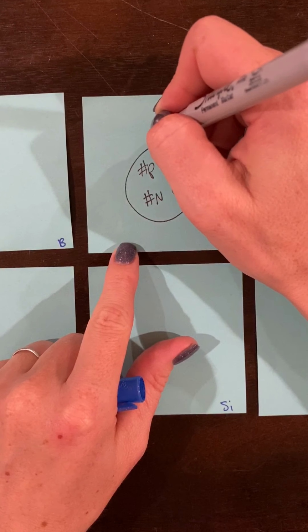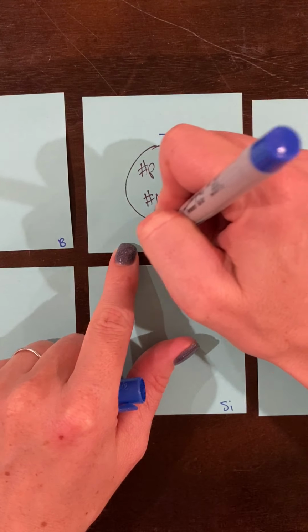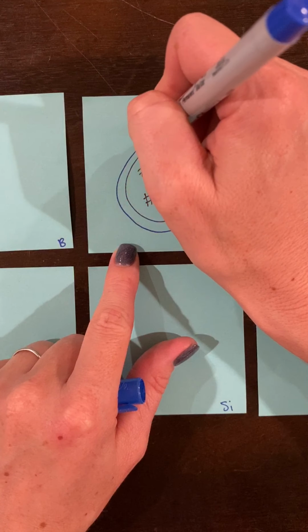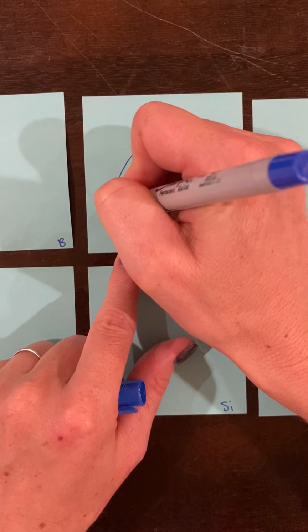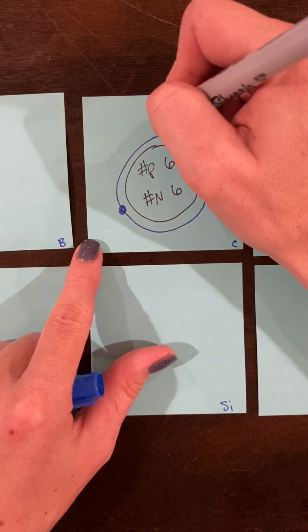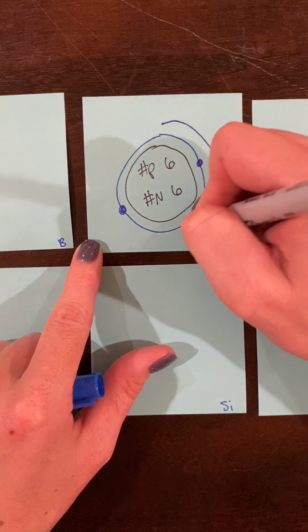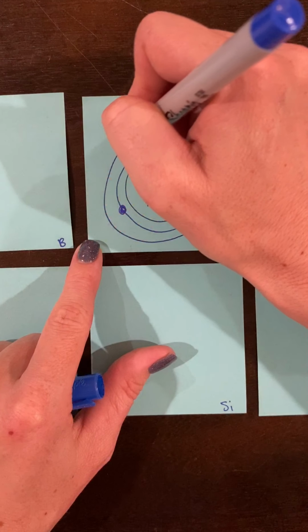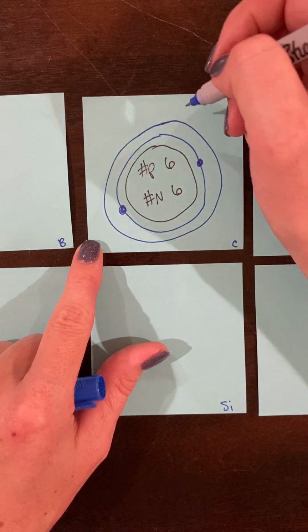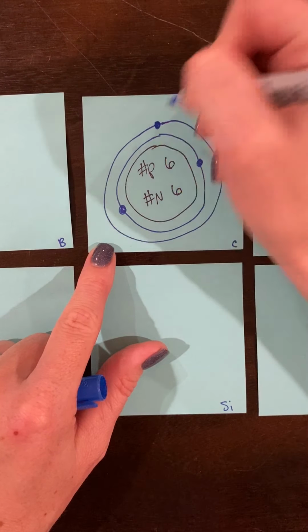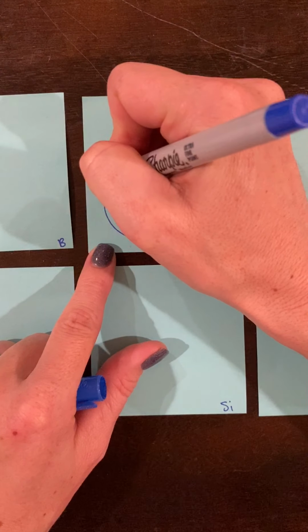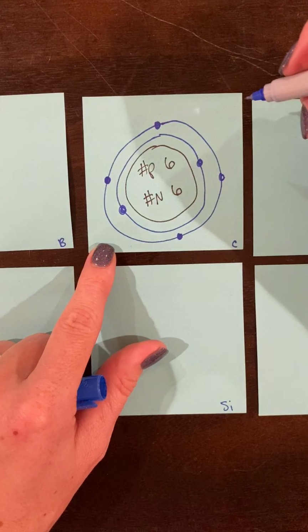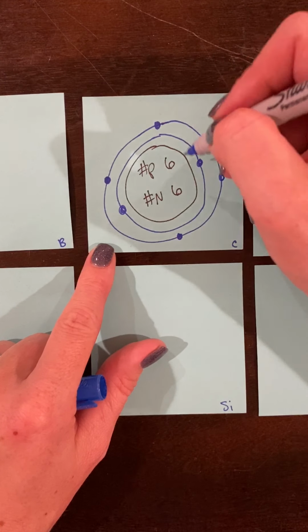Since I have 6 protons, I want 6 electrons. So I'll draw my first shell with 2 electrons. That's full. So I'm going to draw my second shell, and I need 1, 2, 3, 4 electrons to give me 6 electrons total.